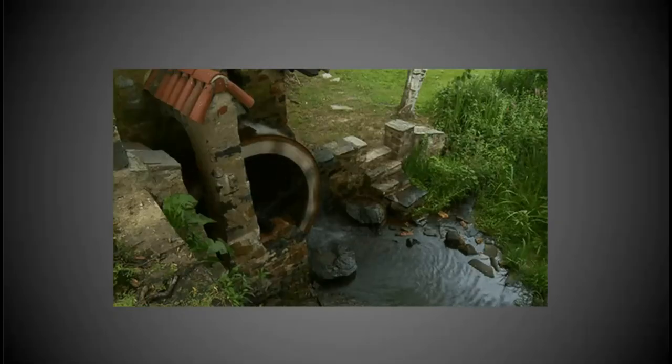So what you're seeing here is a water wheel. And long before the internal combustion engine and the steam engine, during the medieval times, the ancient times, we discovered that we could use energy stored in water to drive mechanical machines that could then be used to build things.